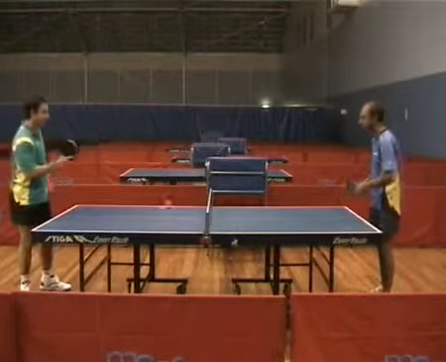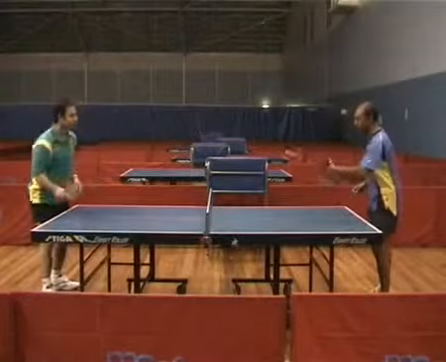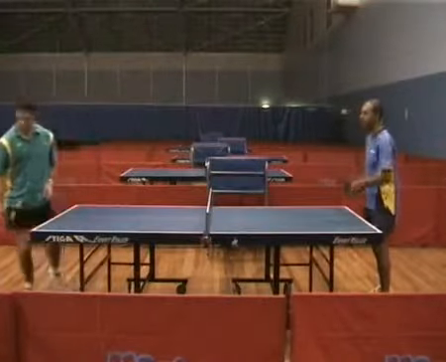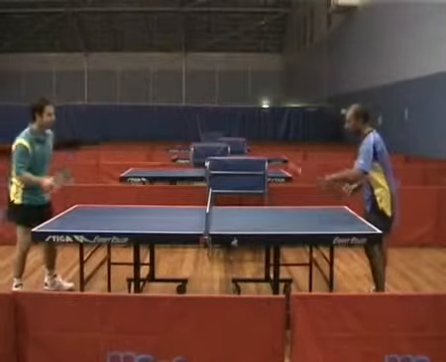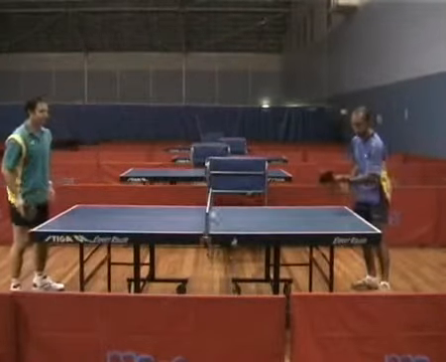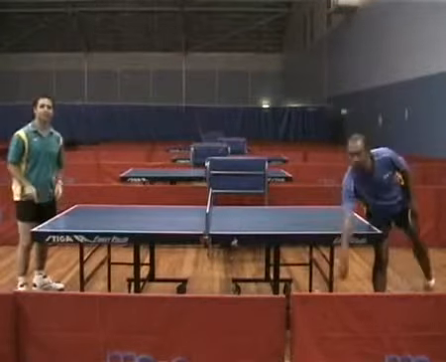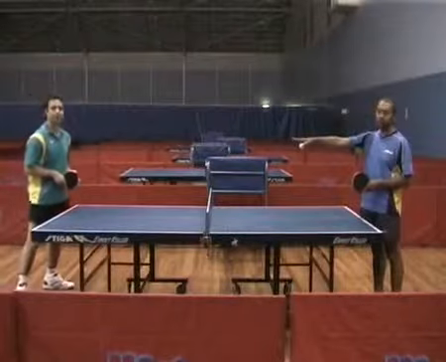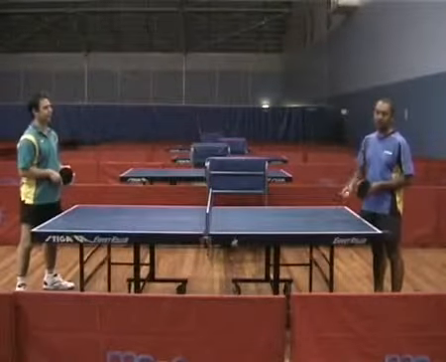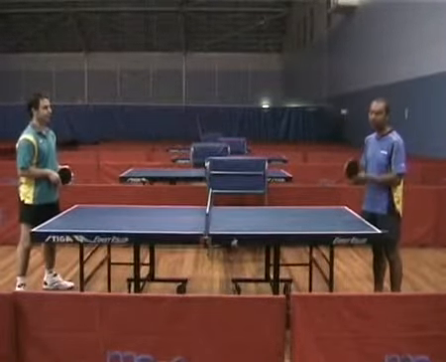Okay, another way that Jeff can win the point is if I hit the ball and it doesn't land on the table. Or if I hit the ball and it goes into the net. So the basic rule in table tennis is really simple. I've got to hit the ball onto Jeff's side. When Jeff hits it onto my side, I'll let it bounce once and then hit it back onto his side.